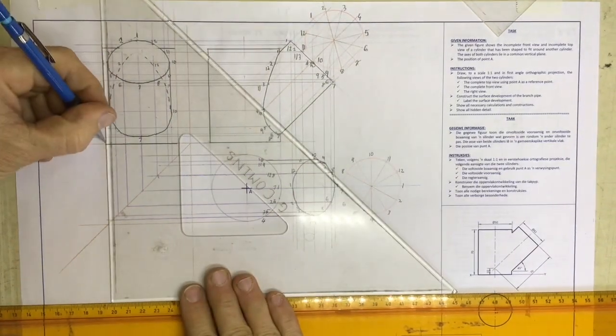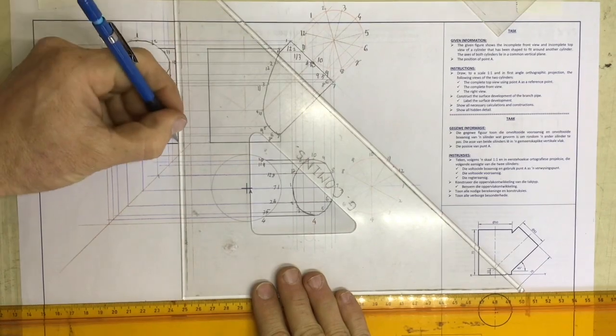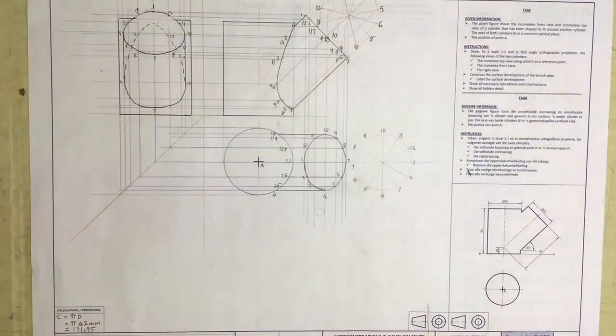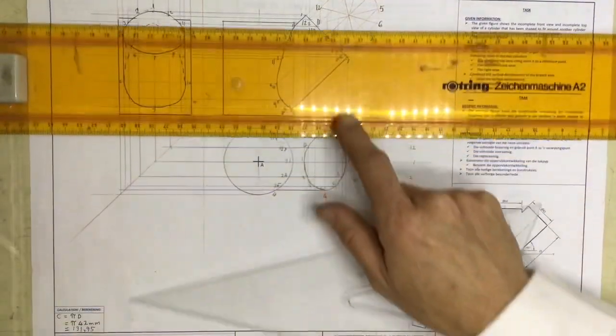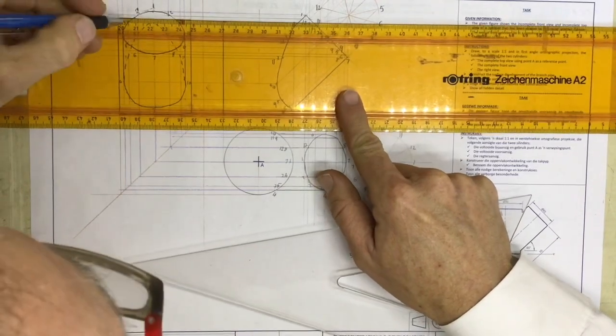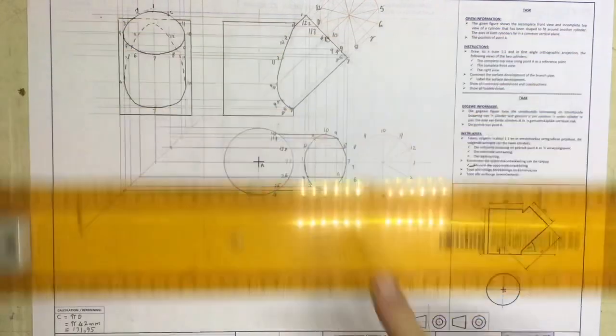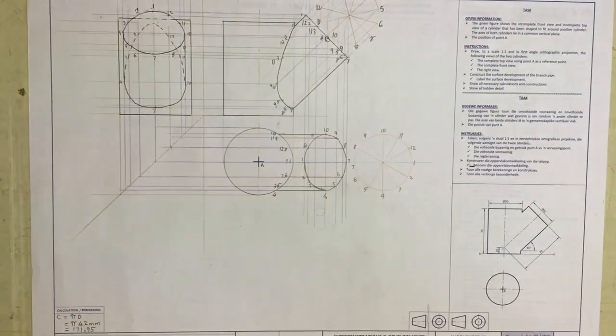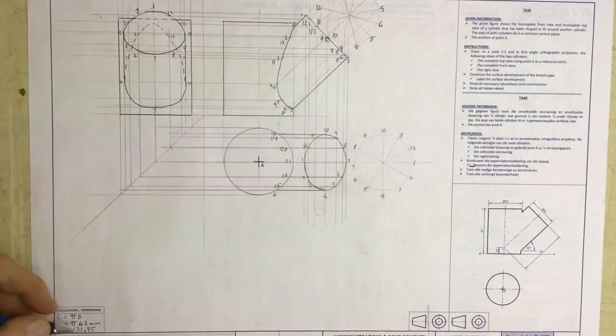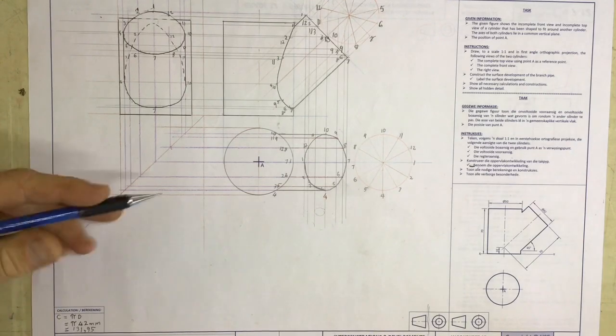Draw a line, and draw a line there as well. All right, completing this, I just need to finish off this view over here. As I said, I need that to be done in hidden detail over there. Okay, once I've done that, I now need to draw the development of the branch pipe.